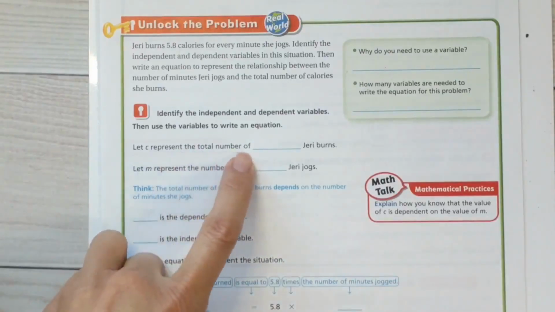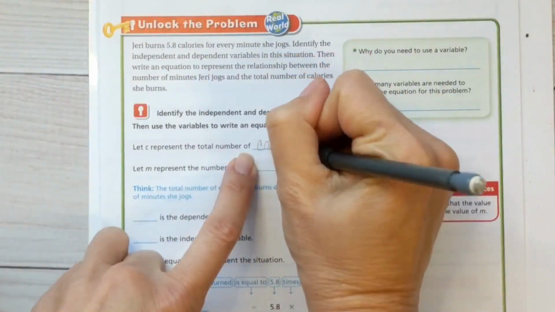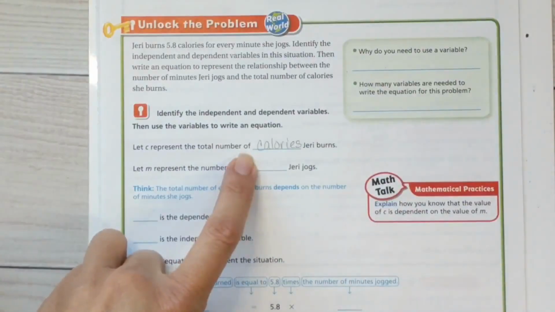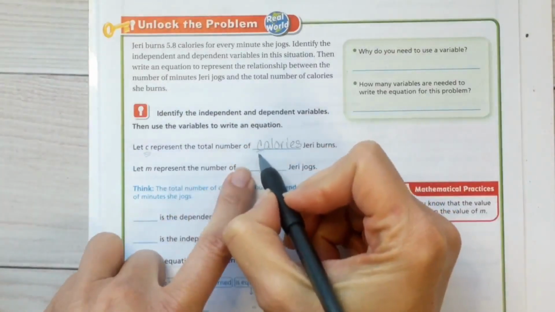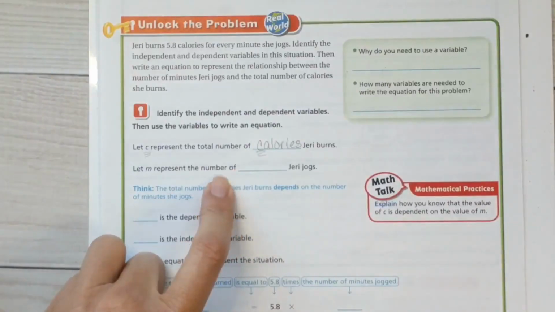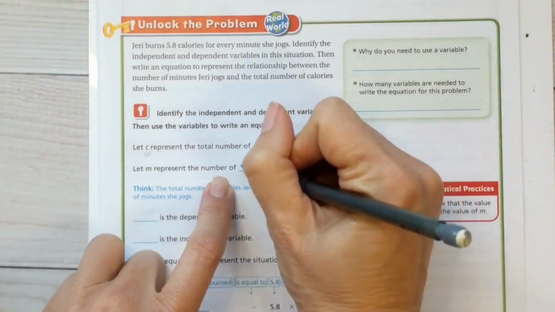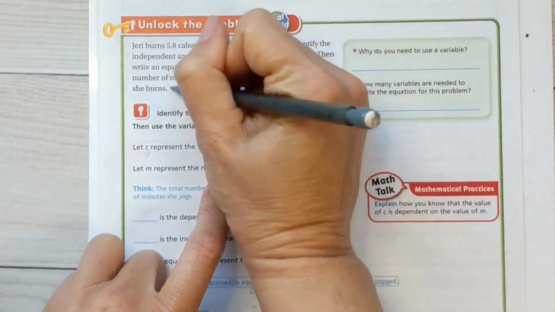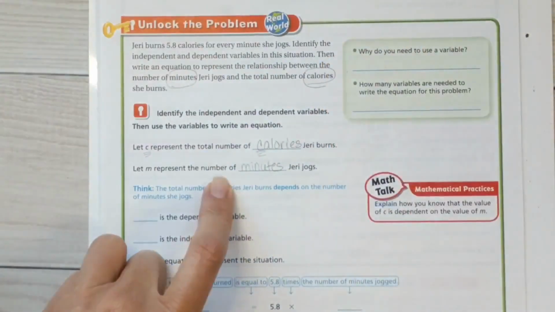Let C represent the number of calories that Jerry burns. Notice that they used C because the word calorie starts with a C. Let M represent the number of minutes Jerry jogs.